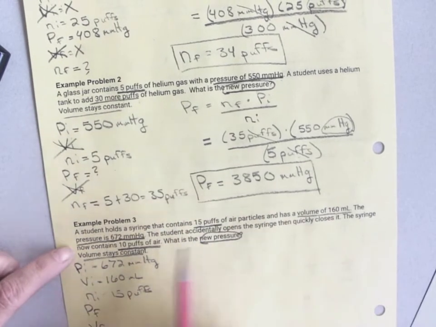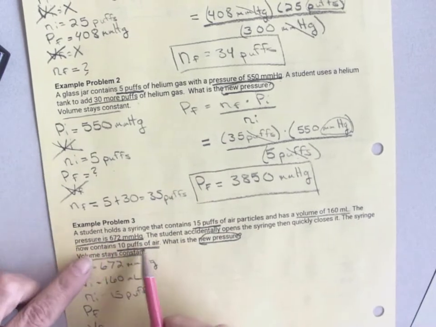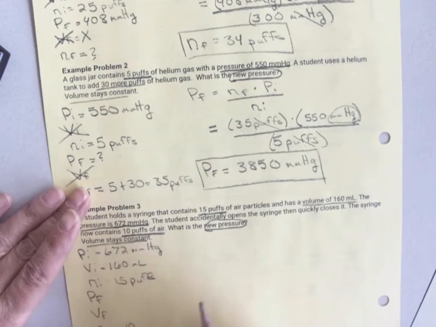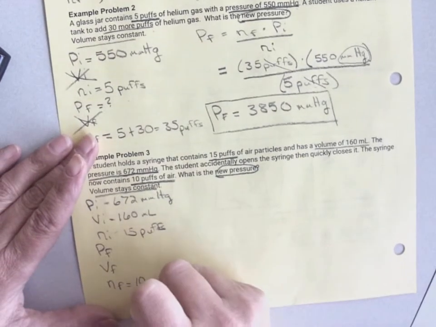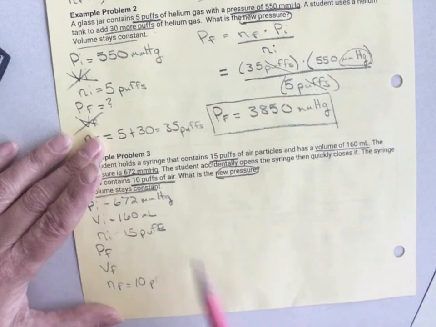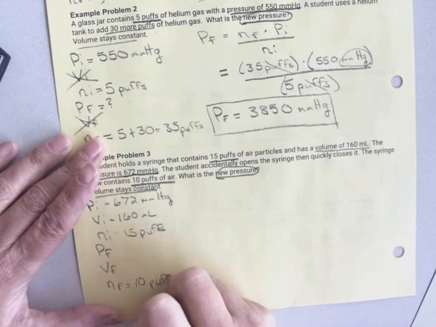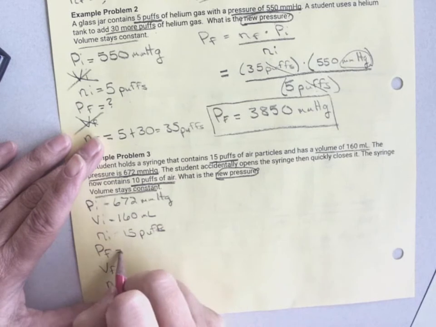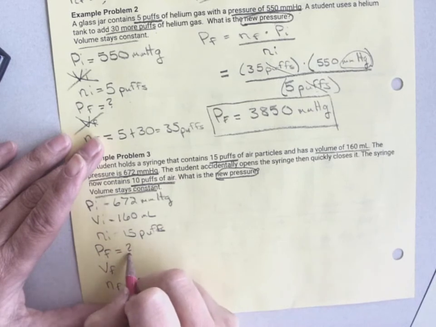Okay, then we see that it now contains 10 puffs, so this is later on. That's our N final. And it's asking what the new pressure is, so that'd be our final pressure is what we're trying to figure out.